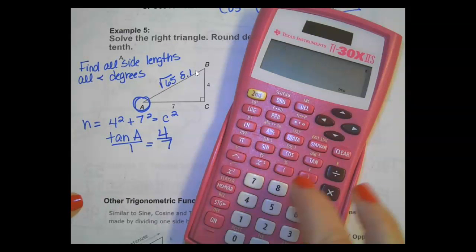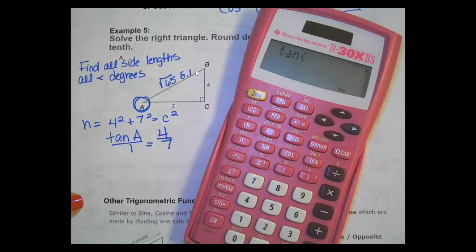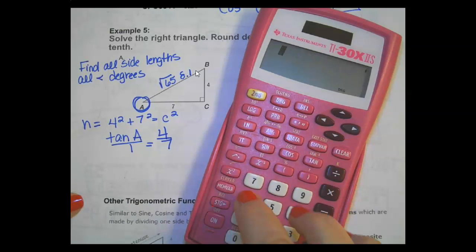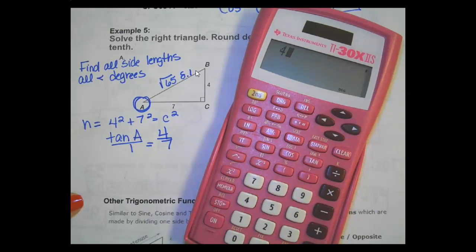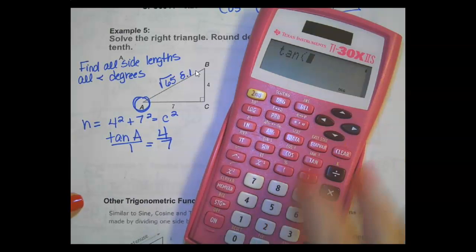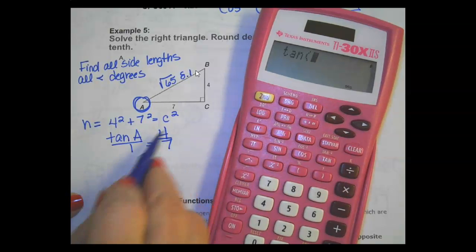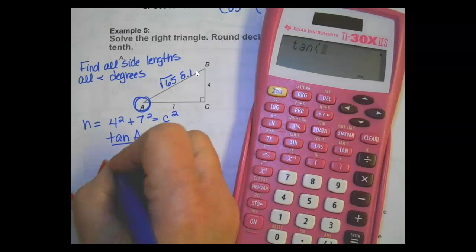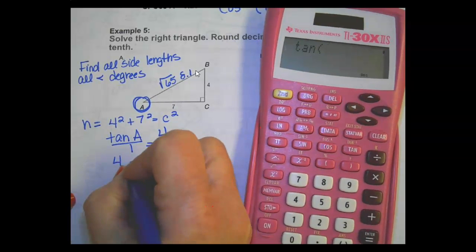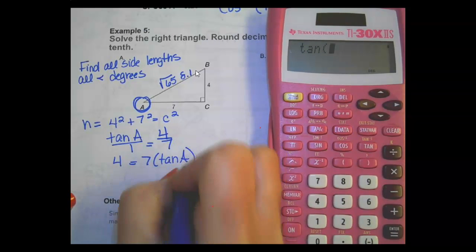So I'm going to go with the tangent. Sorry. 4 over 7 is the tangent of A. Cross multiply, 4 times 1 is 4, and 7 times the tangent of A.